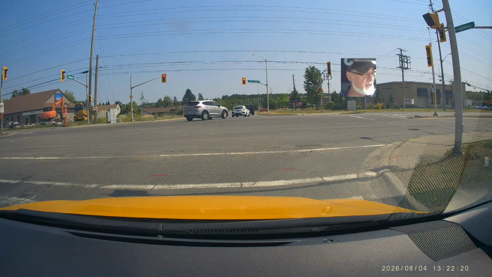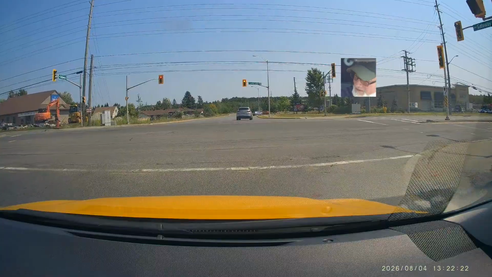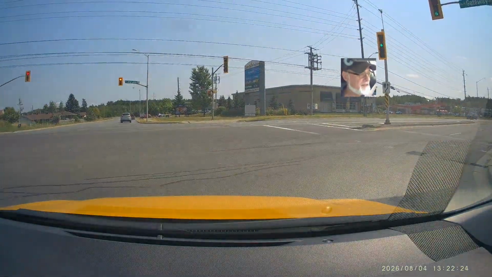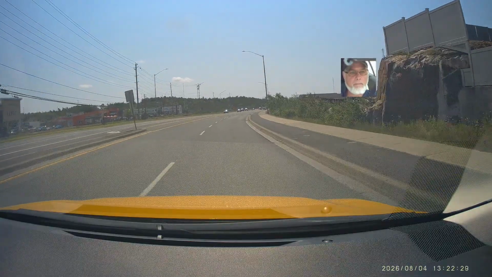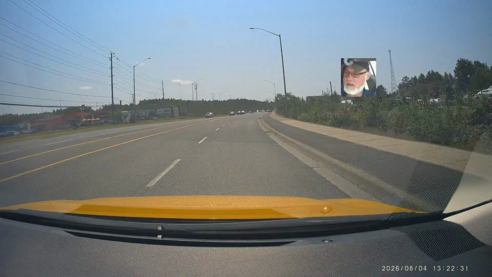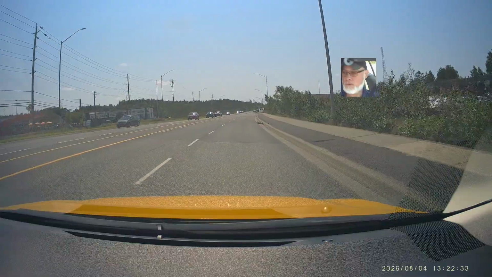Are you permitted to make a right turn on a red light? Yeah. And then we're going to turn left at the traffic light. Left turn at the traffic light.